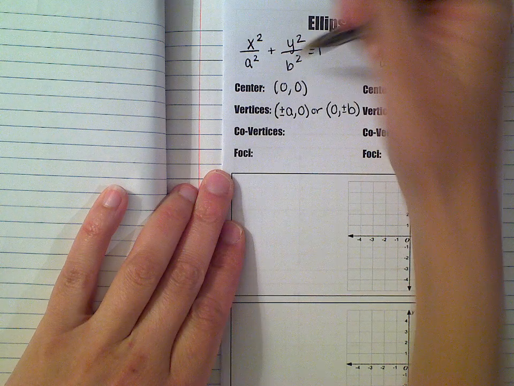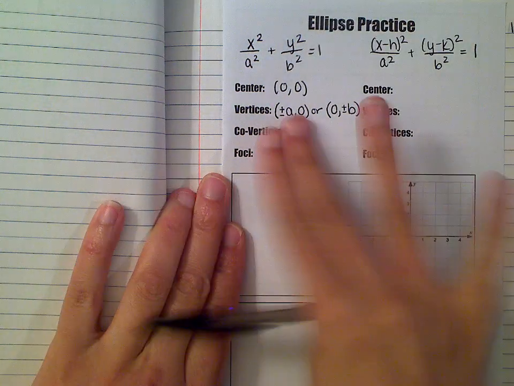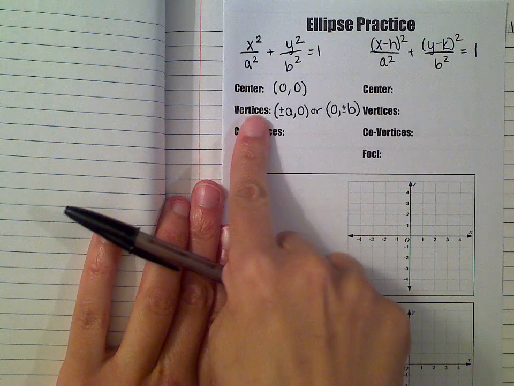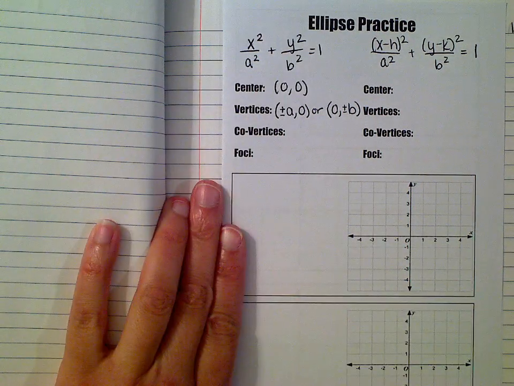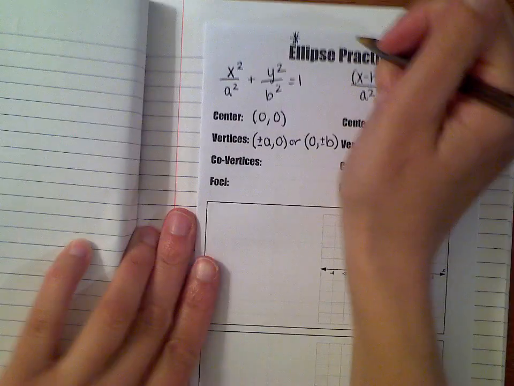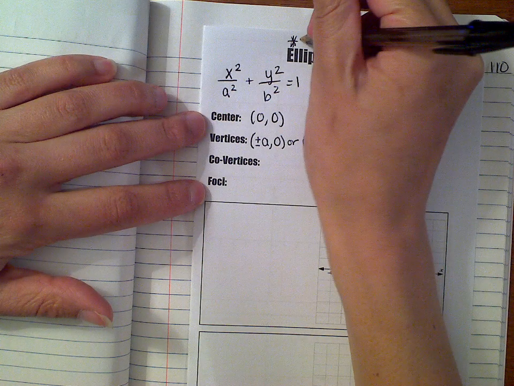The way we determine which one is our vertices is the vertices are on the major axis. So the big thing about ellipses is that what matters is whatever is larger.